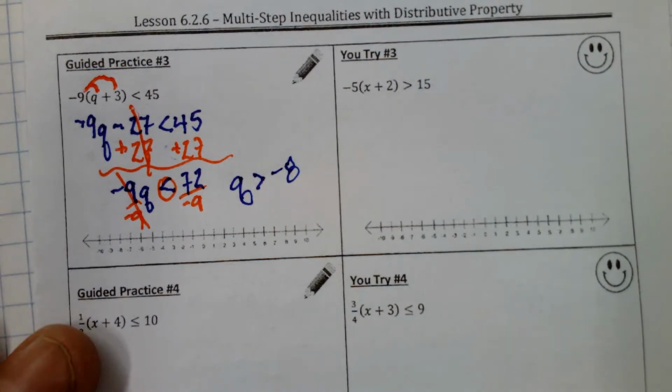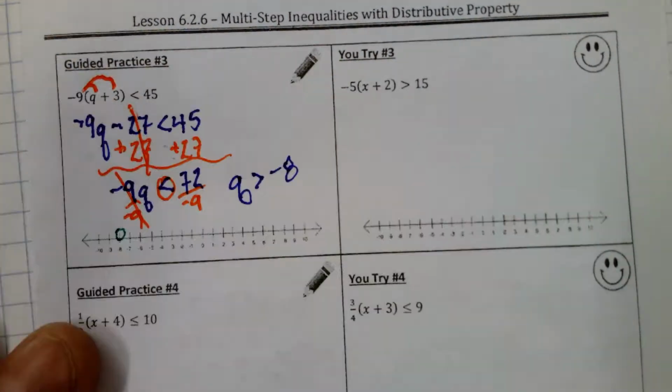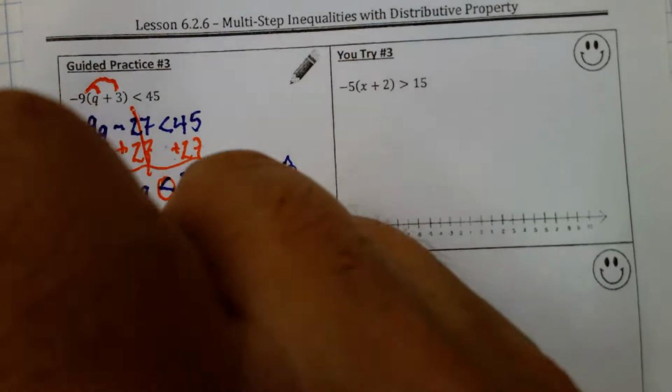So look for negative 8. Open point, right? Yes. Open point at negative 8. And we want all numbers larger than that.